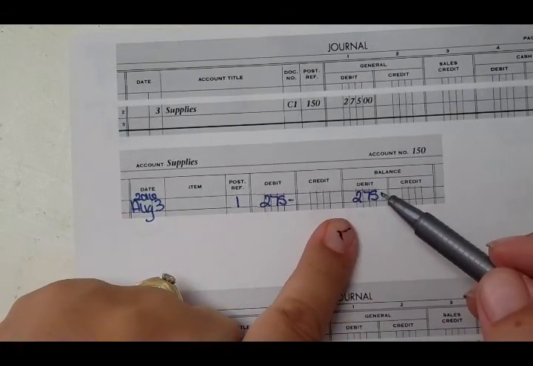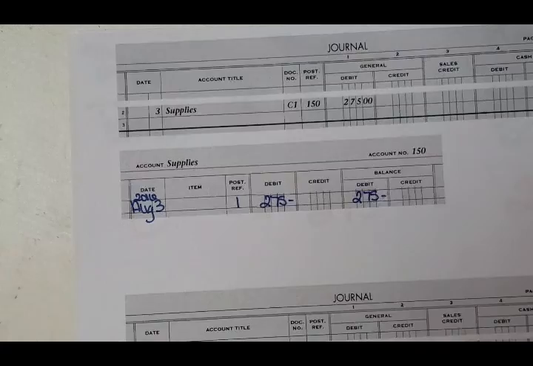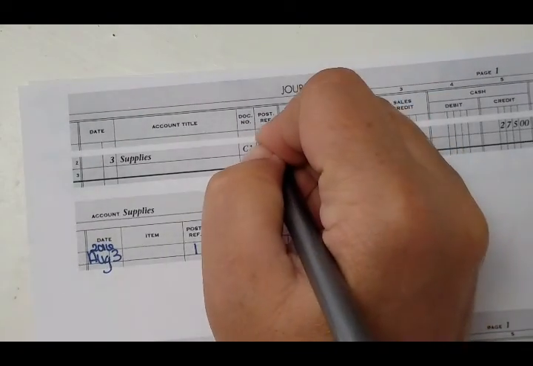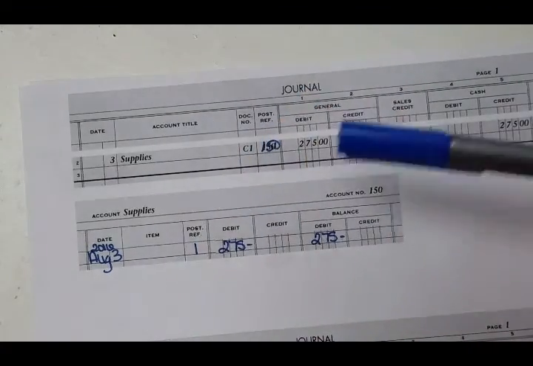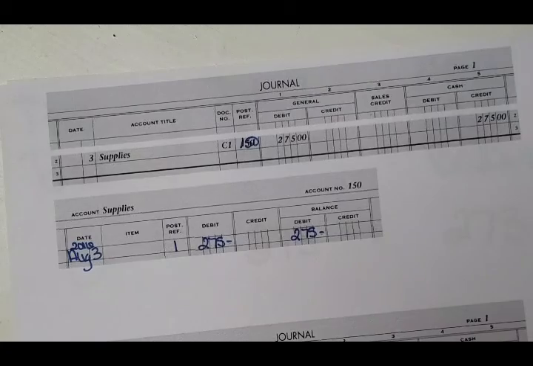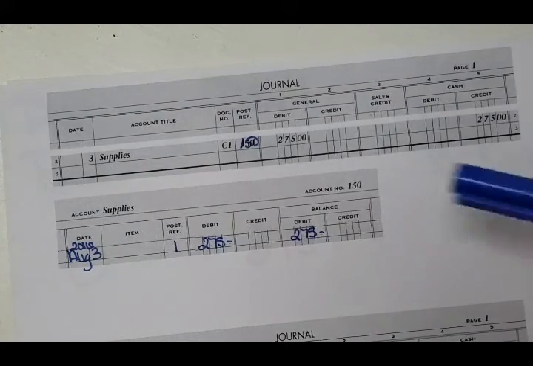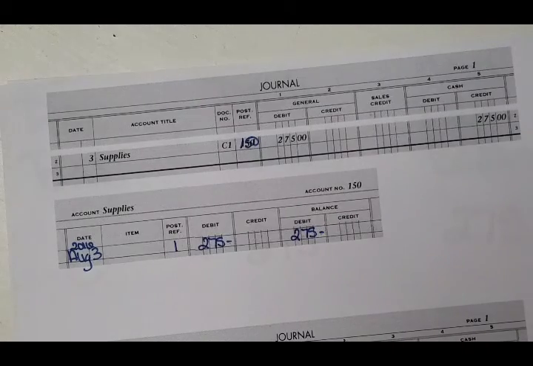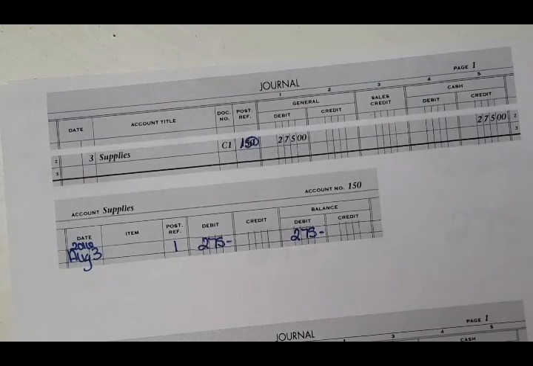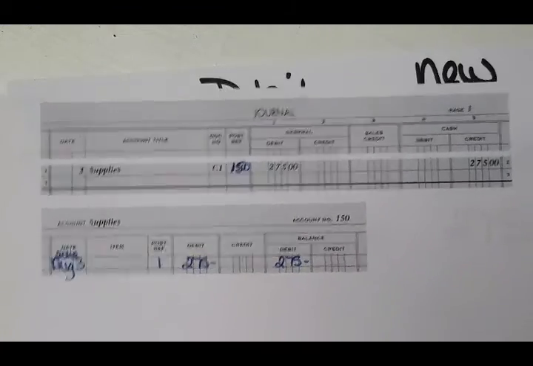Then to show that I am done with this one, I forgot to white this out for you guys, but this is account number 150, so I'm going to come up here into my post reference and put 150. That's going to show that I know that this transaction is done. So if I get interrupted, if the telephone rings, whatever happens, I know exactly where I'm at in the posting process. Okay, we're going to look at the next one.